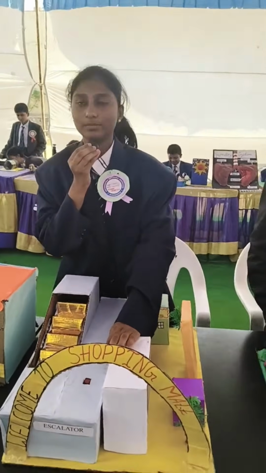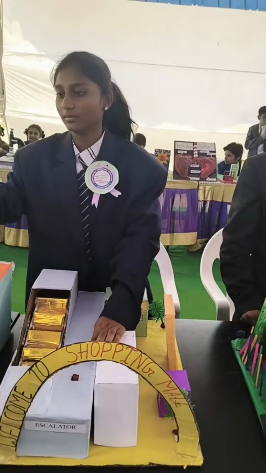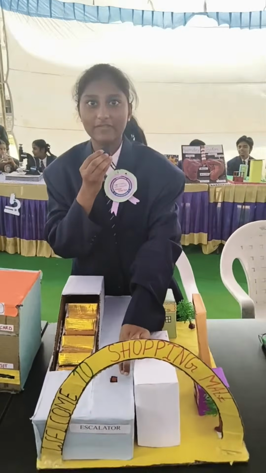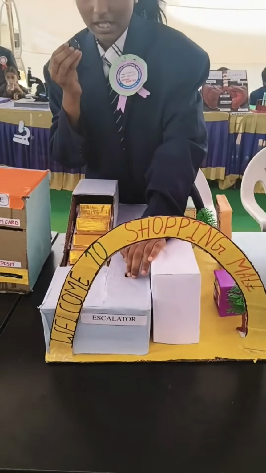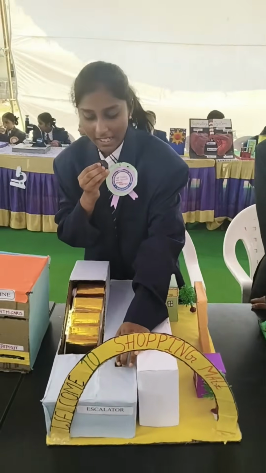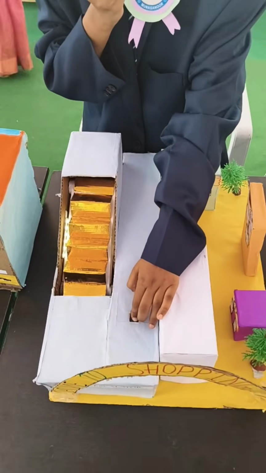Good morning, sir. Welcome to Santiniketan Science Fair. Today I am going to explain about escalators. An escalator is a moving staircase and conveying transport device carrying people between the floors of a building. It consists of a motor-driven chain with individual linked steps on a track.